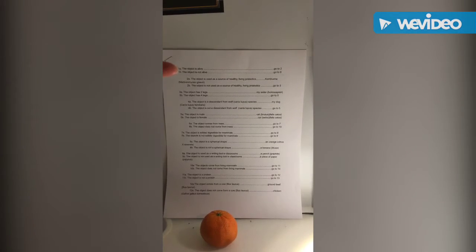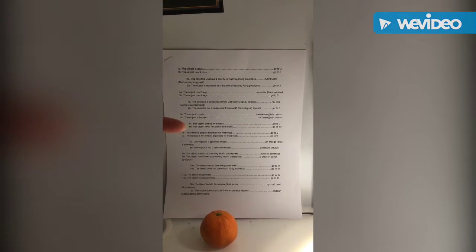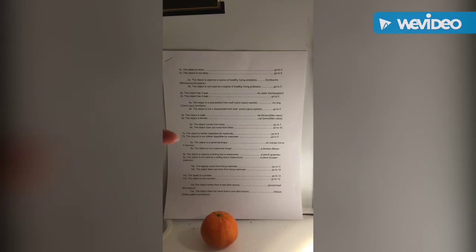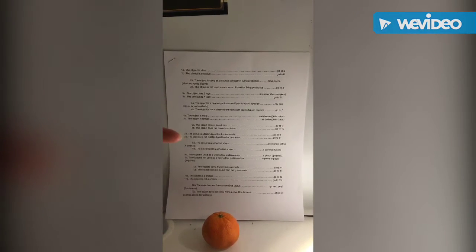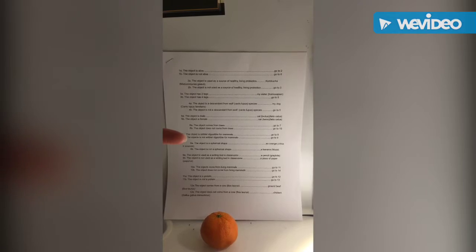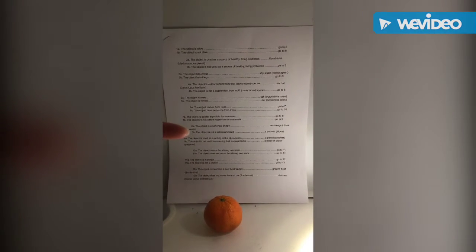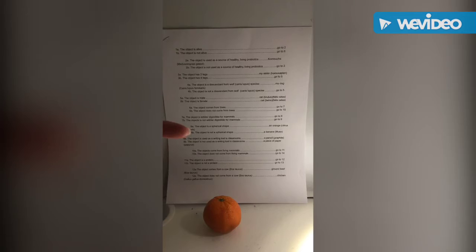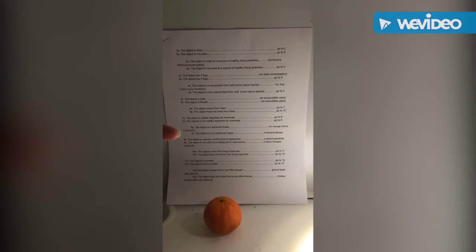Next item, we have another fruit, an orange. So we're going to start at the top. Is the object alive? No. So it says to go to number 6. Does the object come from trees? Oranges do grow on trees, so we're going to go to 7. Is the object edible, digestible for mammals? It is, so 7A says to go to number 8. Does the object have a spherical shape? Yes, it has a circular spherical shape, even though it's a little lumpy. So an orange would be placed at 8A, also known as Citrus x sinensis.